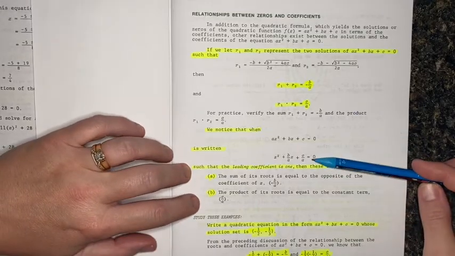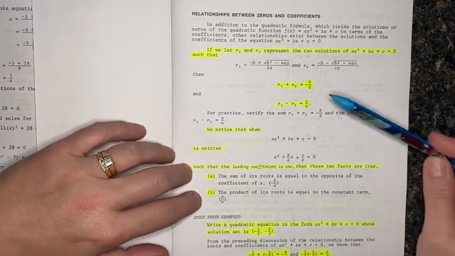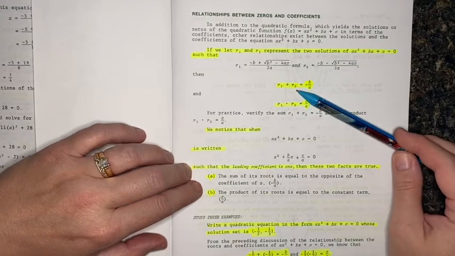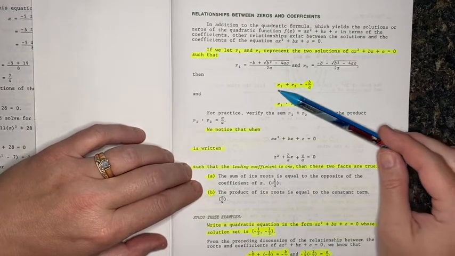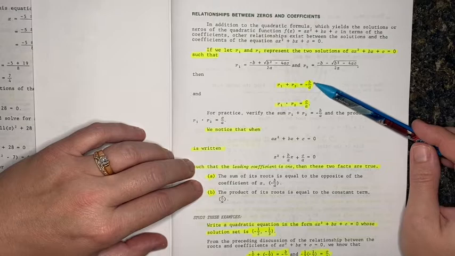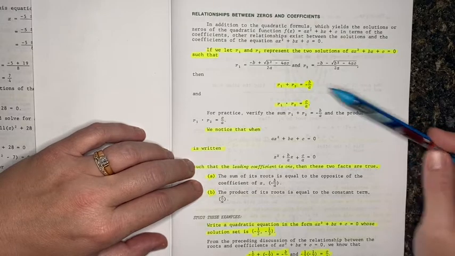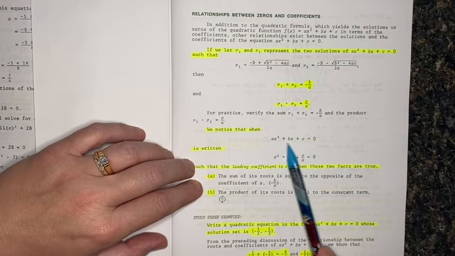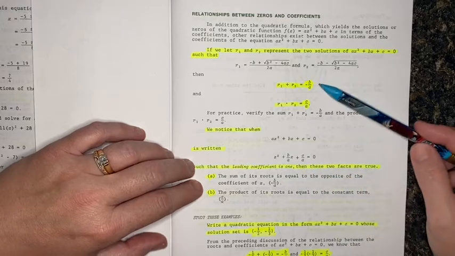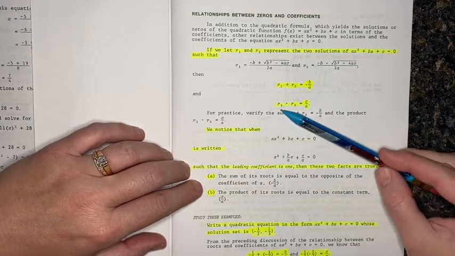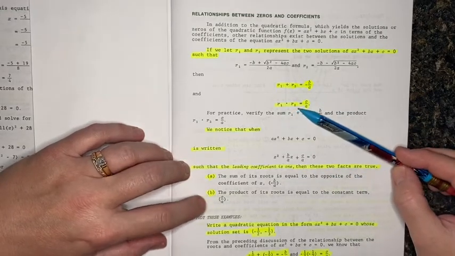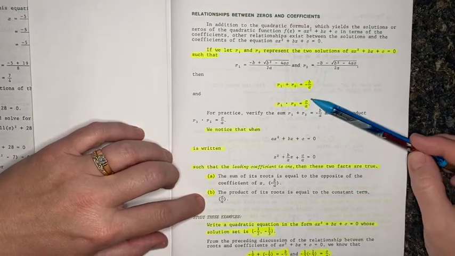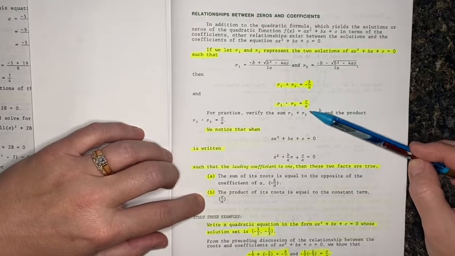If we can write it in this form, then the sum of the roots, when we add our two roots together, is going to equal negative b over a. And the product of the roots is going to be equal to c over a.